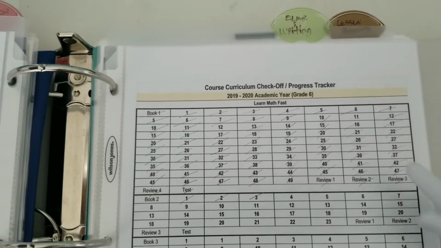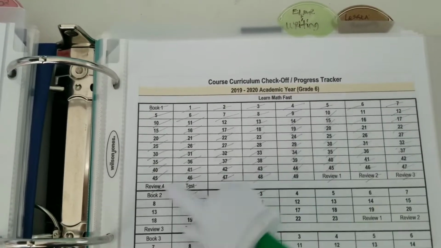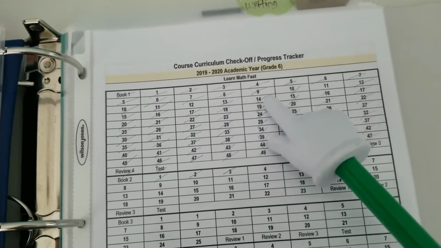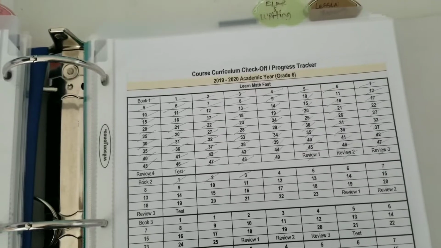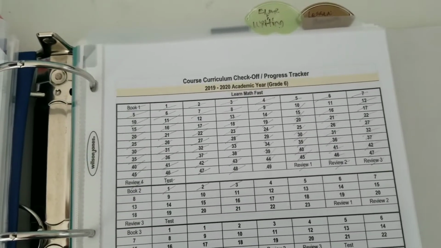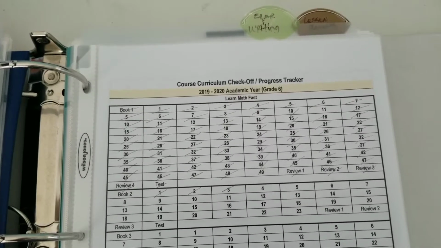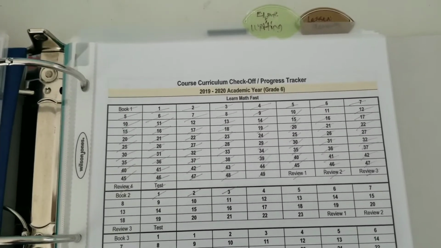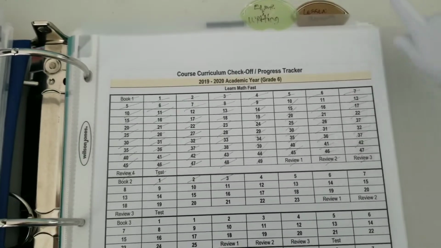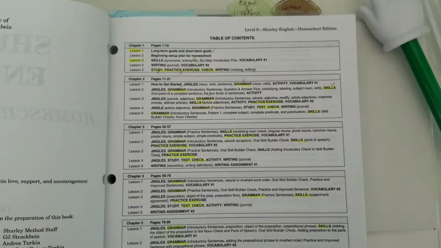That's it. Create a table, identify the book name, identify all the chapters, check off the chapters as you go through your curriculum. Boom. At the end of the year, you'll know where you ended. You can complete the curriculum, or you can continue the curriculum the following school year if you so choose. Let me show you another way that you can do this.